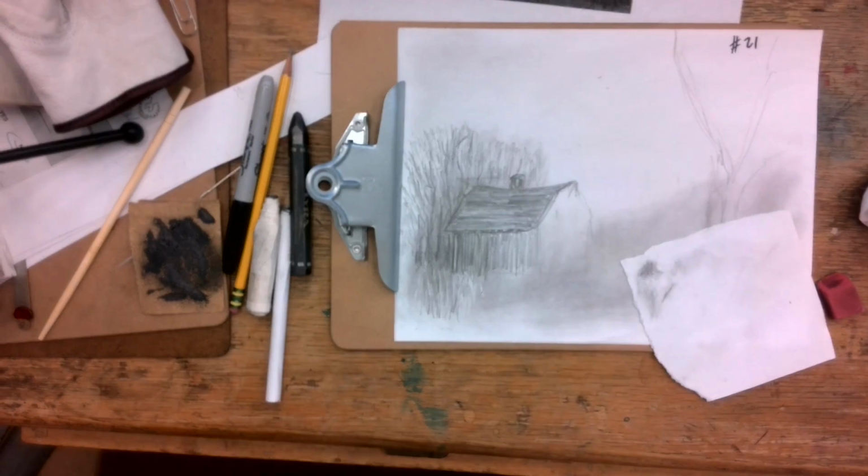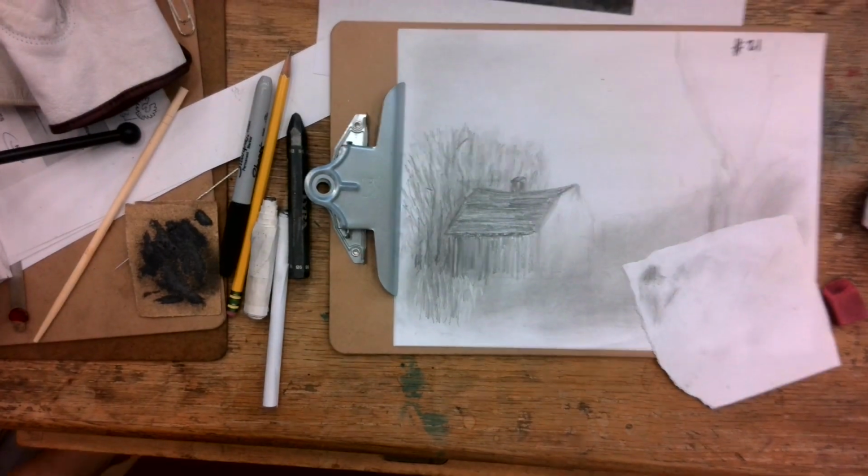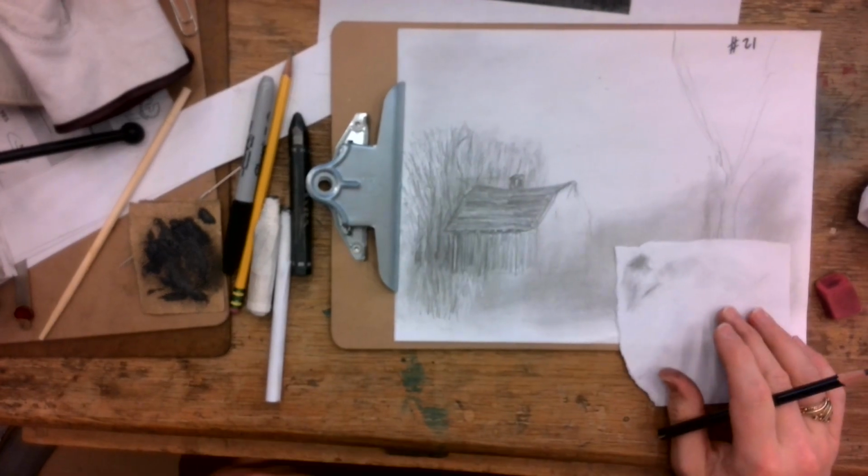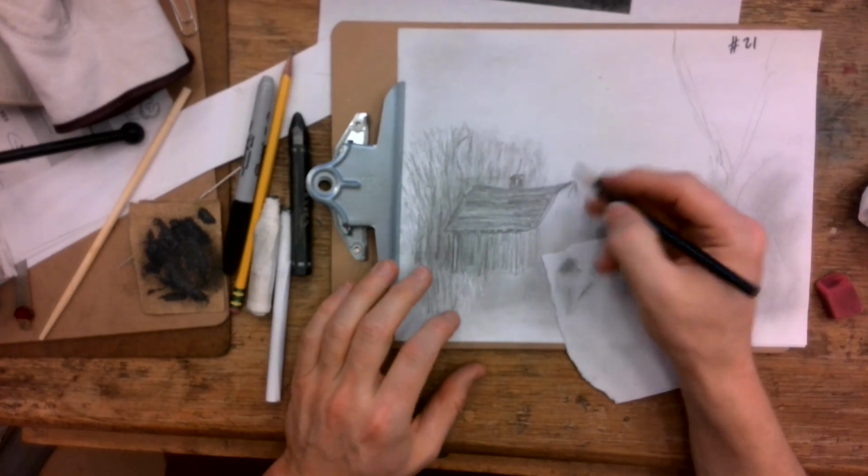All right, this corner is looking pretty good on the page. Keep working my way across. I might not have enough time to do this whole drawing today.